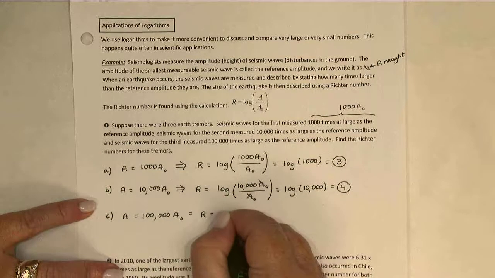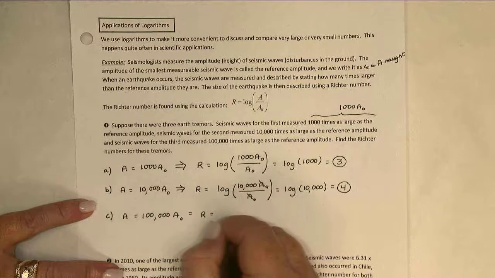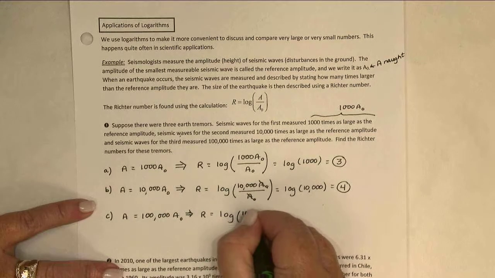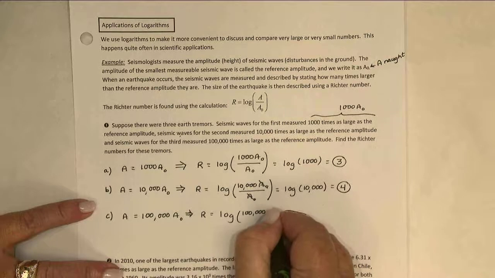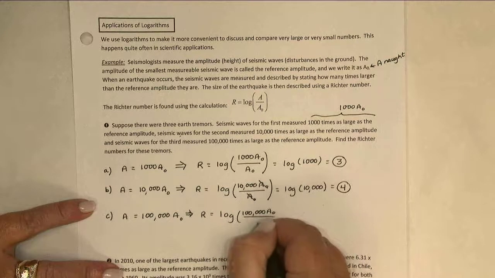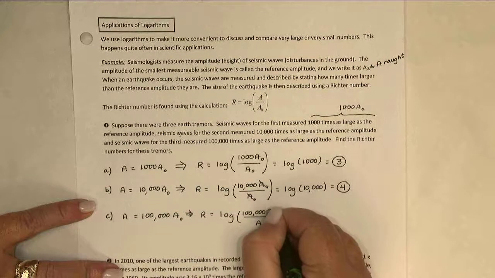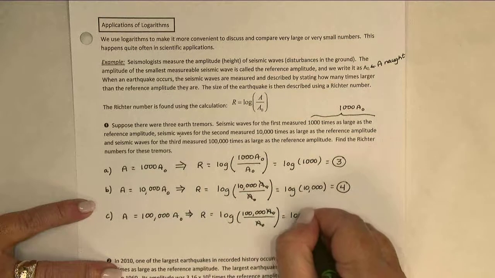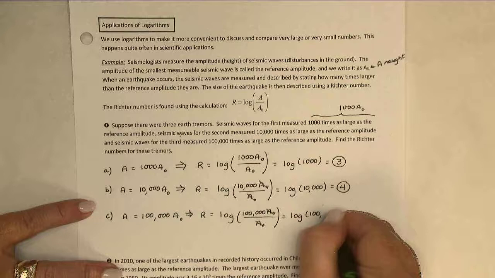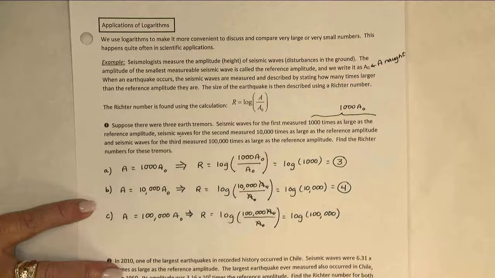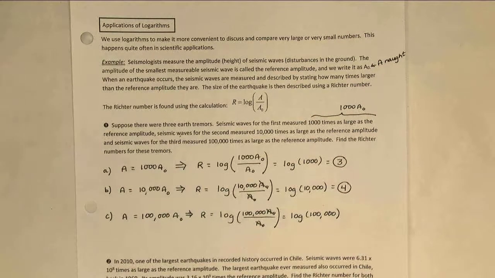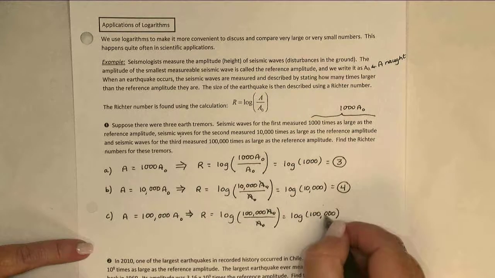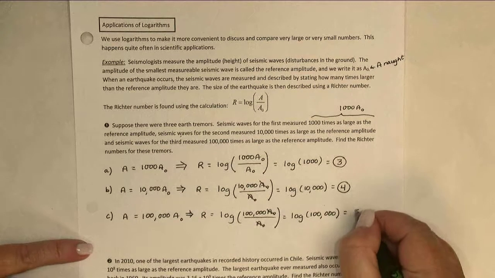So when I set up my calculation for my Richter number, I end up taking the log of 100,000 A naught divided by A naught, or in other words, just the log of 100,000. And 100,000 is 10 to the 5th power. So base 10, I would need an exponent of 5. Again, notice the little shortcut of counting the zeros.